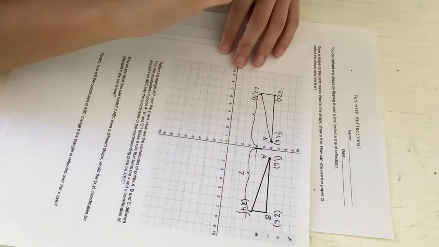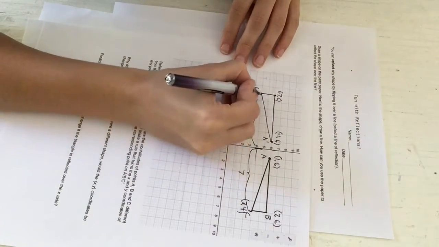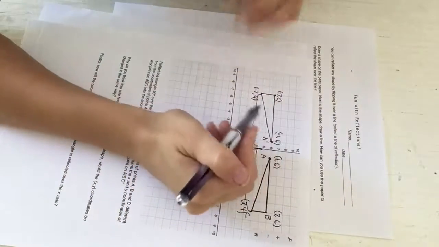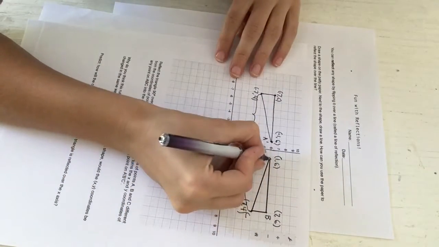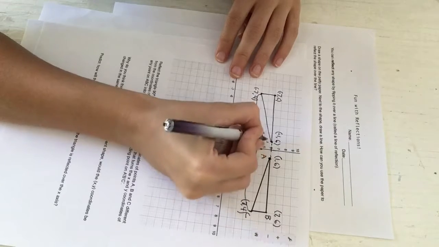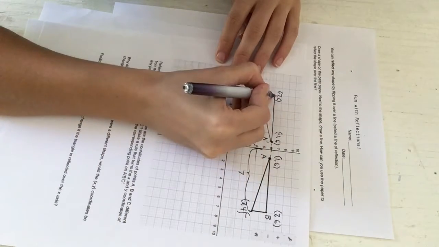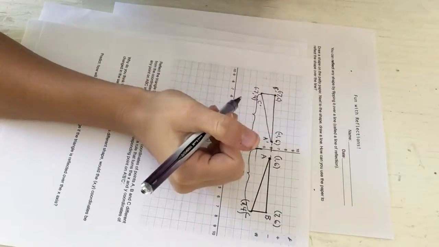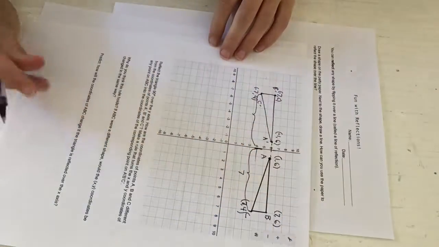Now I'm going to check if it makes sense that the y-coordinate stays the same. Well, when we flip the image, we're not changing the height of any of the points. A here is at the same height as A prime, B is at the same height as B prime, and C is at the same height as C prime. So the y should not change.